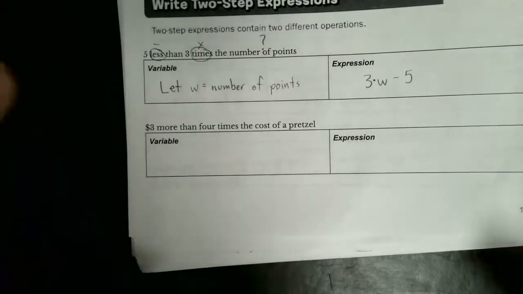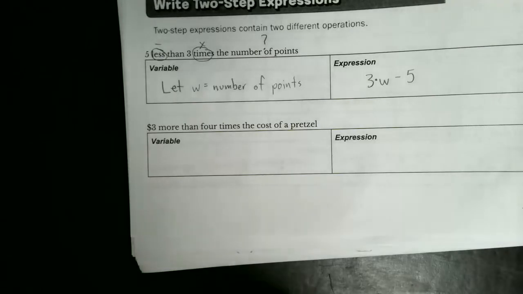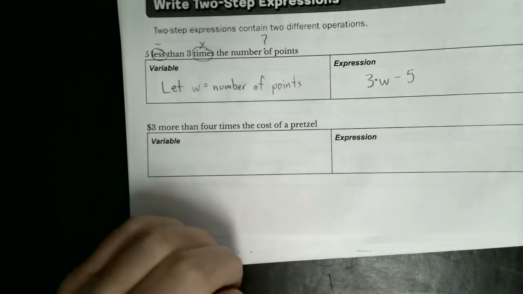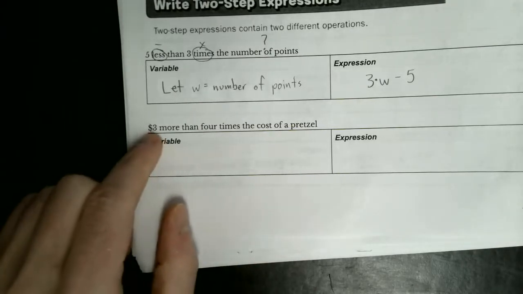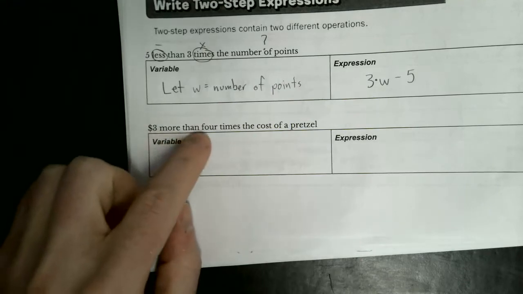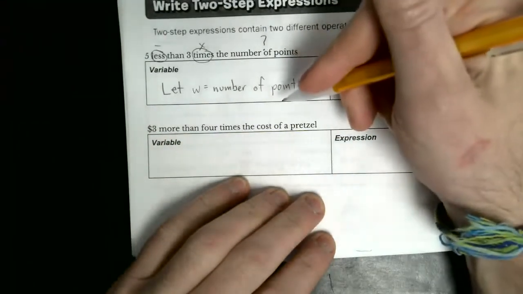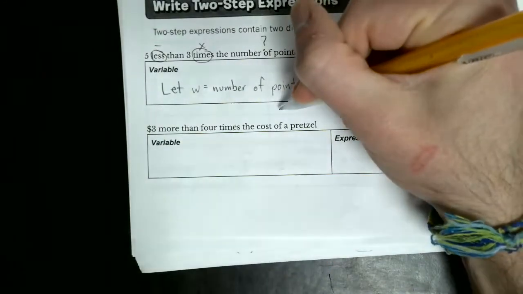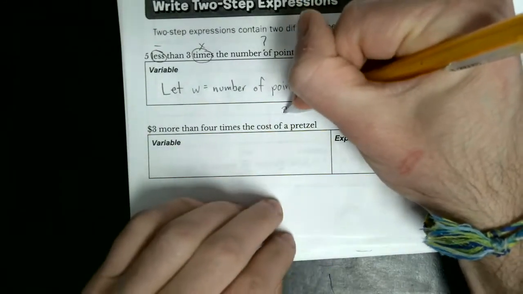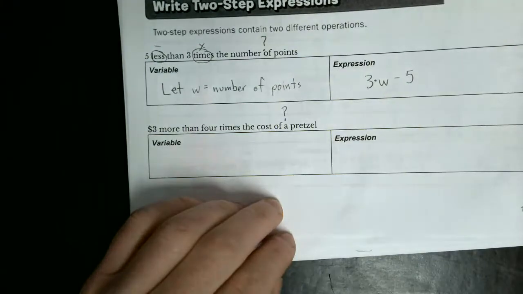All right, we'll try one more of these today. We'll wrap this up, and then we'll practice this more in the next remote lesson. $3 more than 4 times the cost of a pretzel. Well, what do we not know? We don't know, excuse me, got too excited. We don't know the cost of the pretzel.